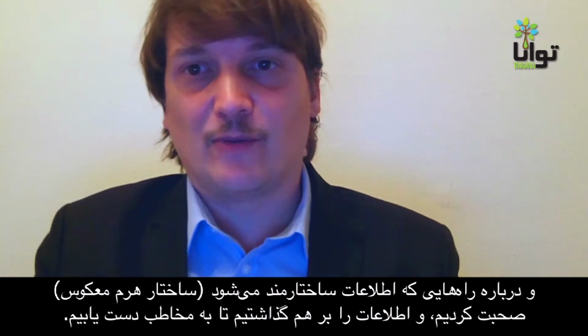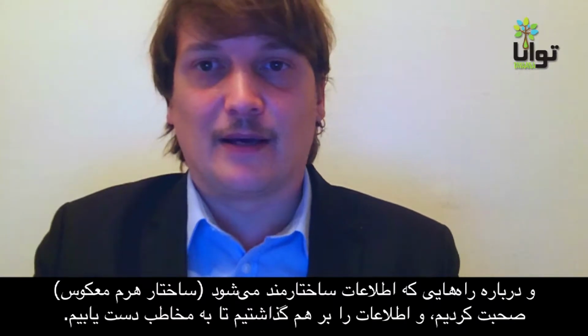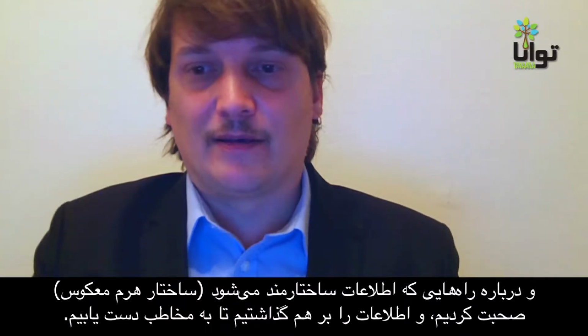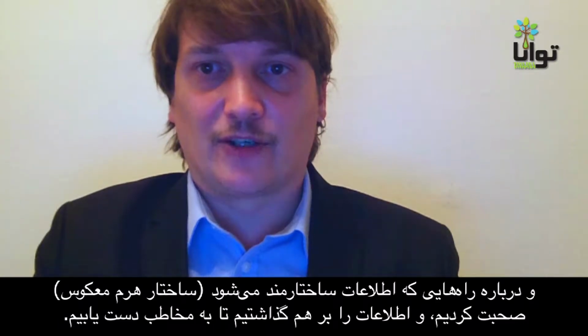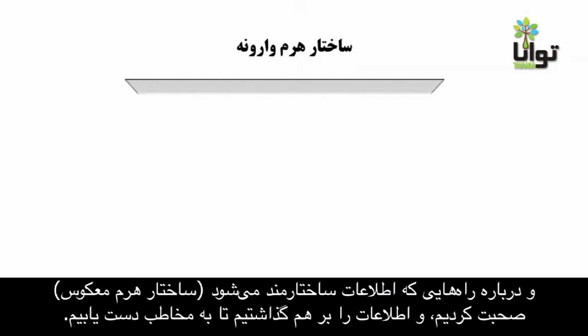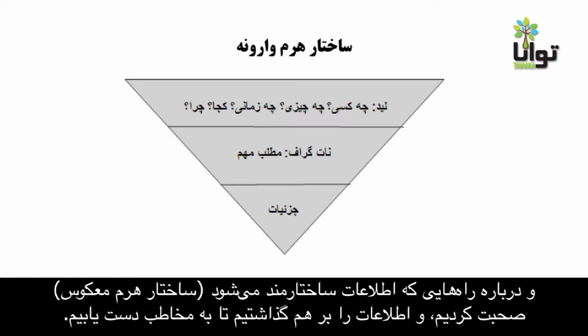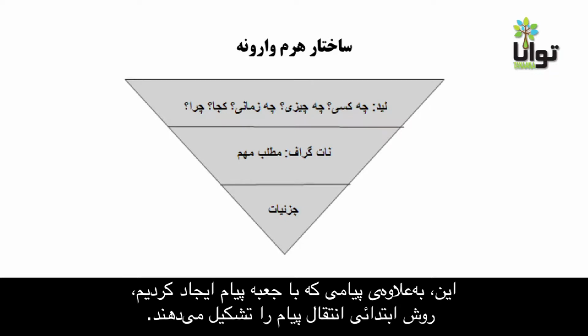But most importantly, we looked back at the telling the story lesson, which was the second lesson in this course, and we talked about the ways the information is structured in inverted pyramid structure, and with putting all the information up front in order to reach the audience. That, combined with the message developed with the message box, would serve as the basic method of delivering the message.